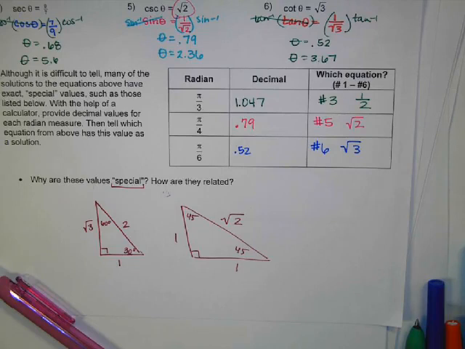So if it makes you feel any better, cosine's the only one that can flip. I got that. Oh wait, never mind. Okay, my bad.